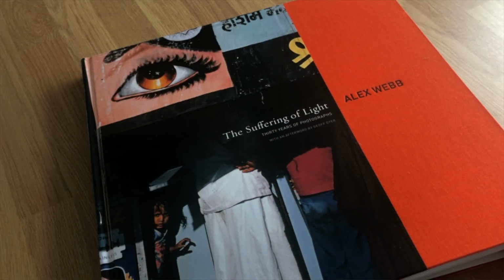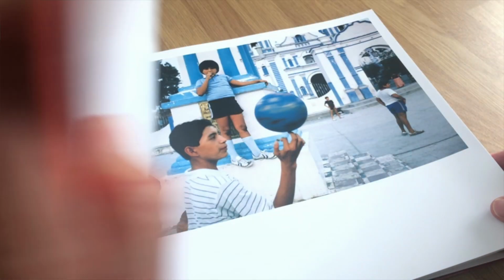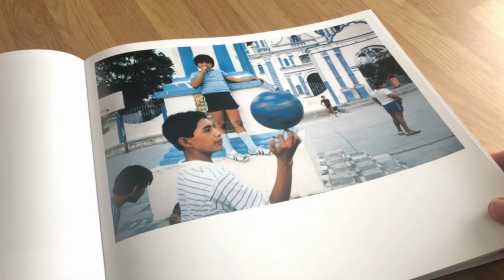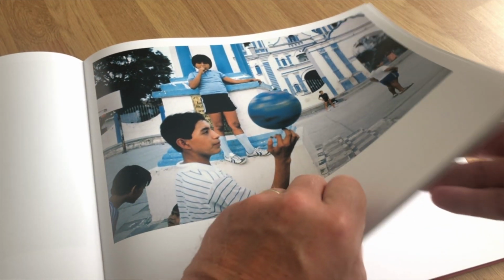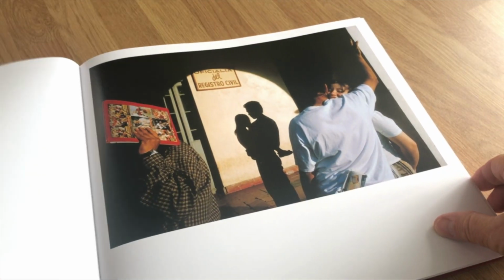If you were to study some images from some of the big names in street photography, have a look at the work of Alex Webb, for example, and he uses layers brilliantly, especially in this book, The Suffering of Light. And in my own book, 52 Assignment Street Photography, I'll put a link below, you'll find 52 mini projects, each designed to work on a specific skill, and one of those projects is all about layers.